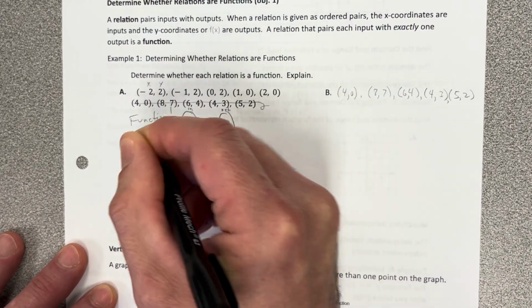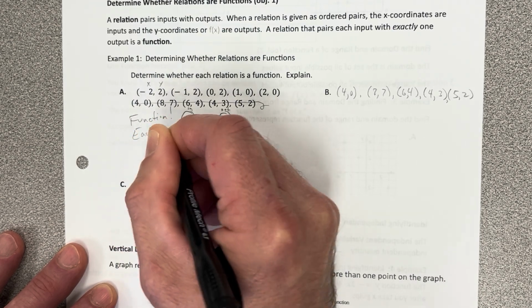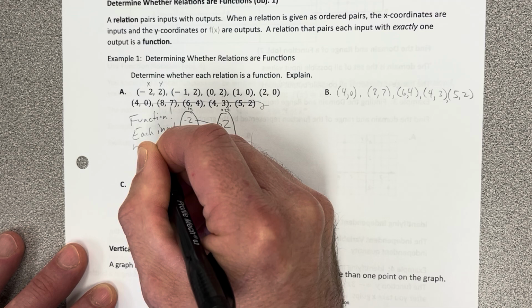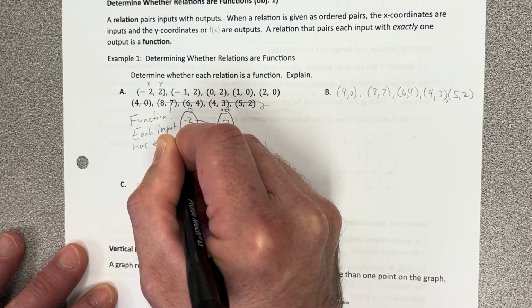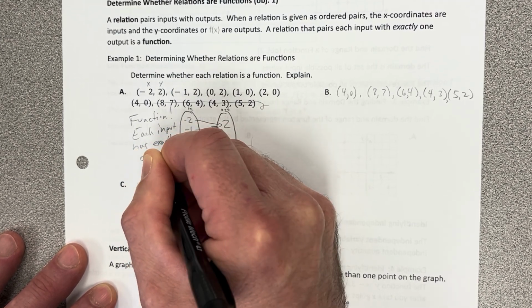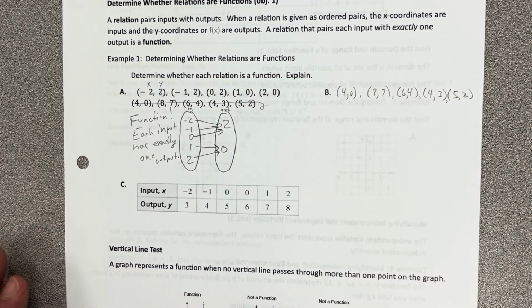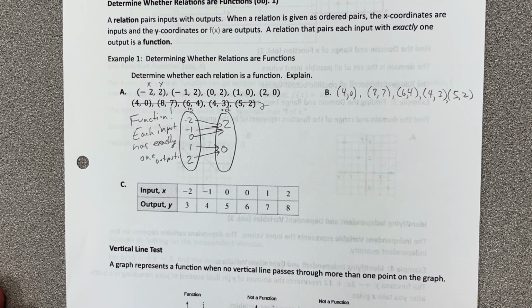This is a function. Each input has exactly one output. It was weird that a lot of those inputs went to the same output, but that's okay. As long as there's only one output for each input, we're good.